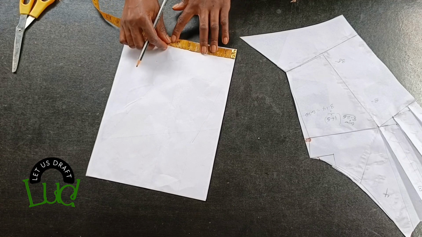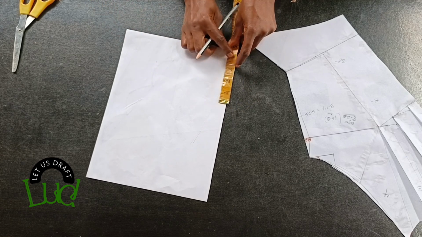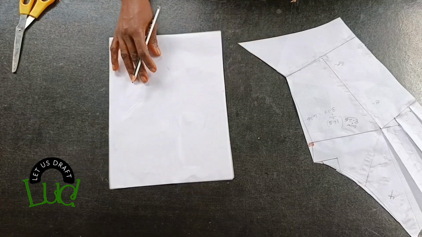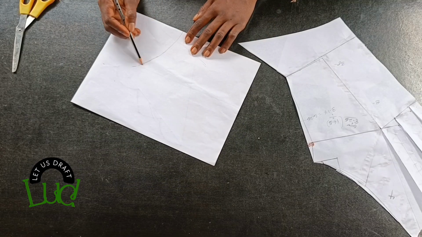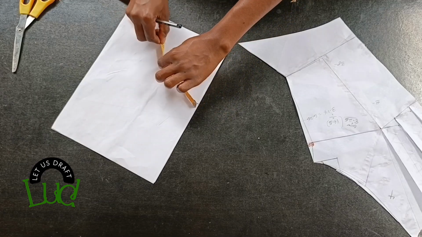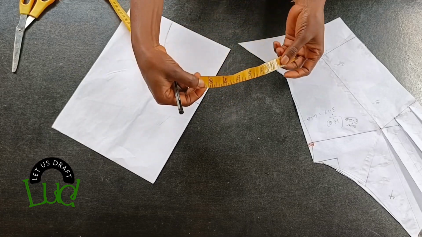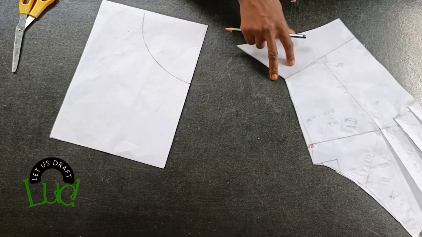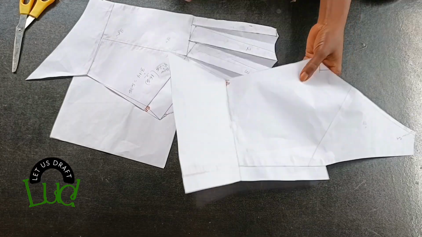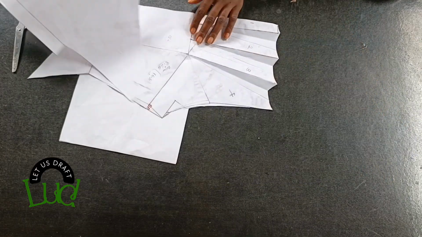So I'm going to be marking 5.25 here, 5.25 here, and 5.25 here. Then I'm going to connect them to give me this curved line that is giving the radius of a circle. I'll measure it, and I have exactly 8.25, meaning that I have the 16 inches that will go around the neckline, both front and back, exactly what we measured earlier.